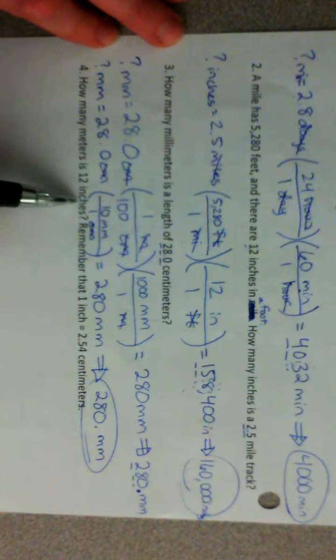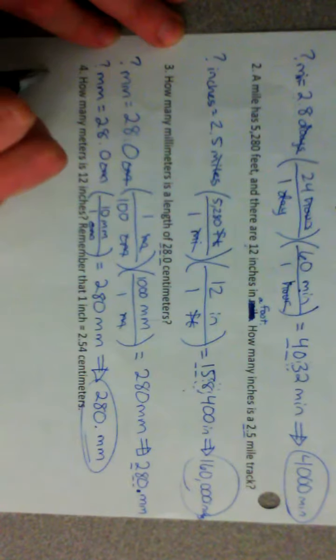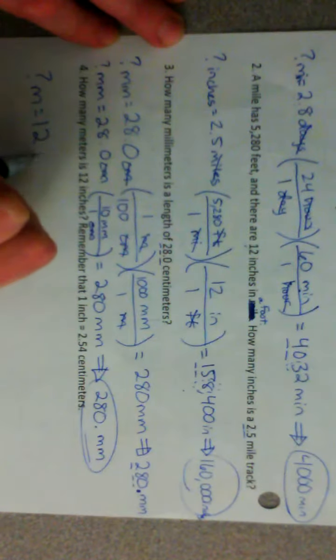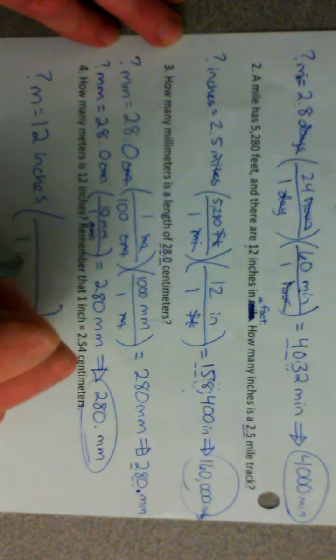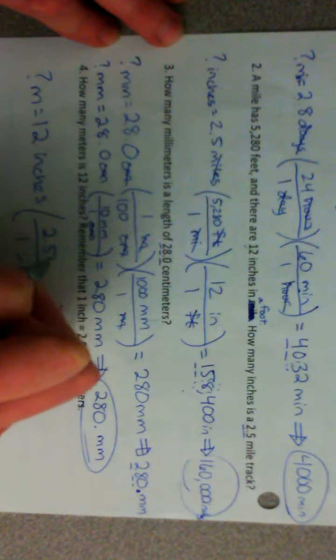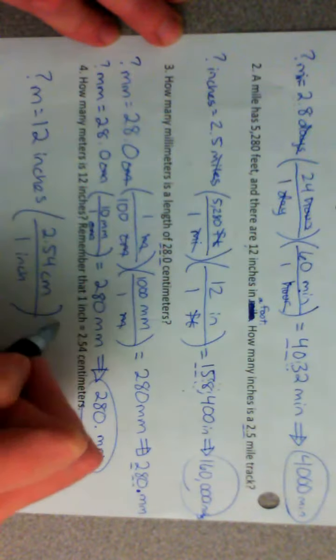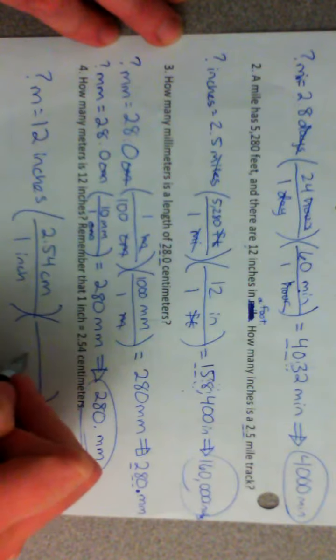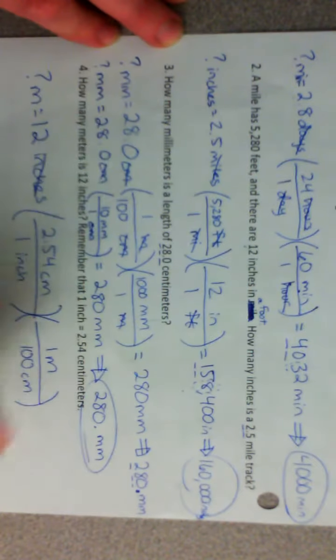Now for the last one. How many meters is 12 inches? Remember that 1 inch equals 2.54 centimeters. So how many meters equals 12 inches? Well, I know that 1 inch equals 2.54 centimeters. And then I need to convert that to 100 centimeters in 1 meter. I can cancel out inches, cancel out centimeters.